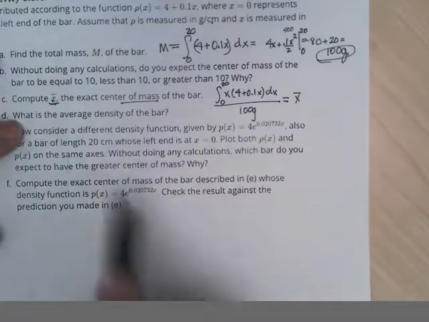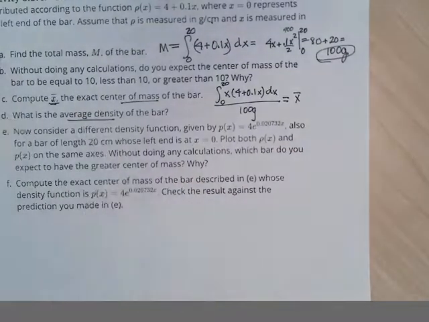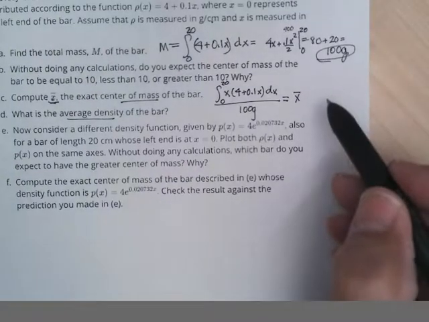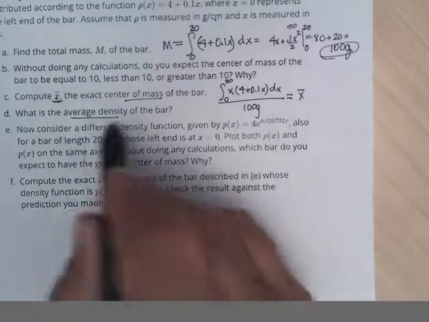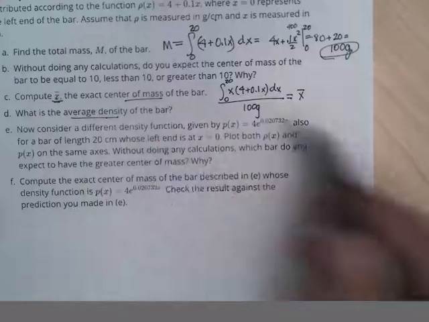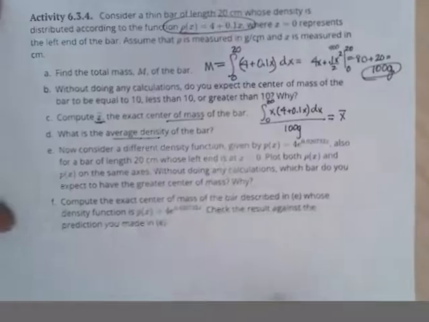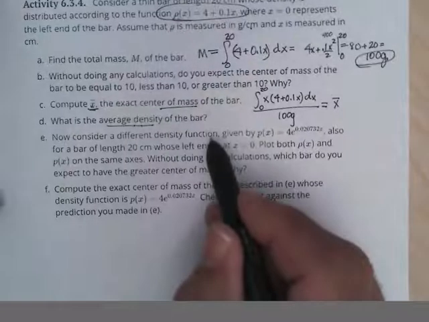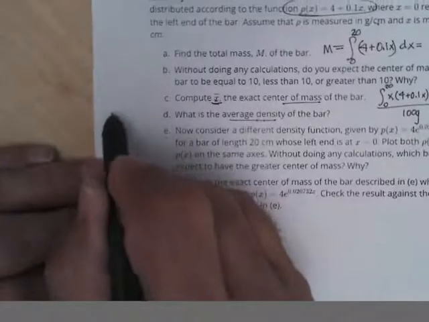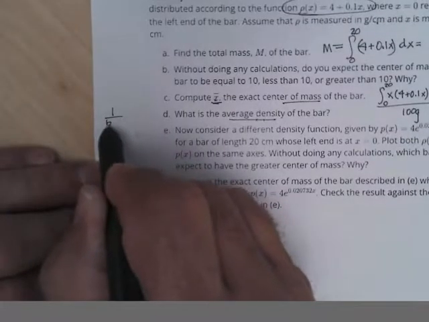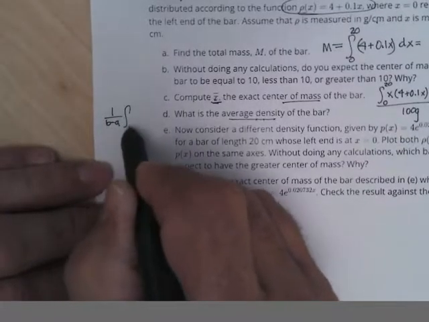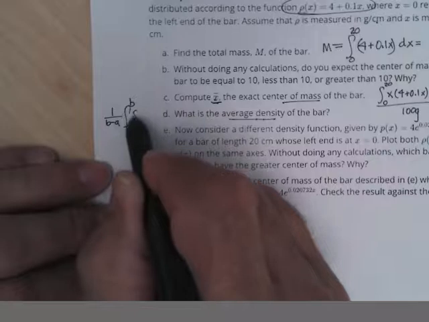Now, if they want the average density of the bar, we can find the density. If this is the density function, if you want average density, just like we did a long time ago, the average of a function is 1 over b minus a times the integral from a to b of the function.